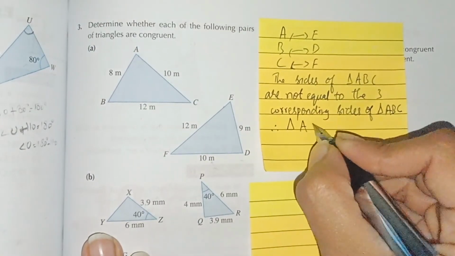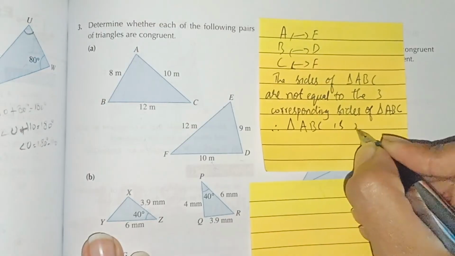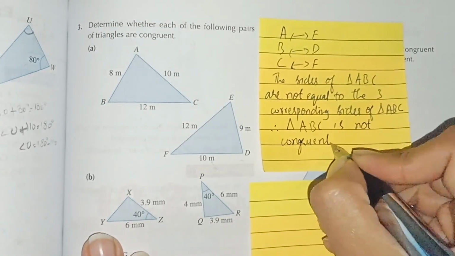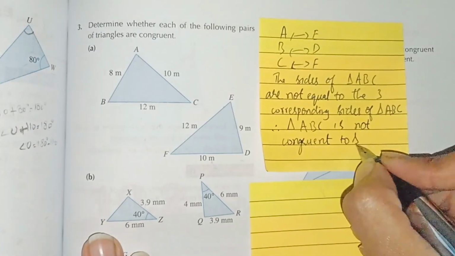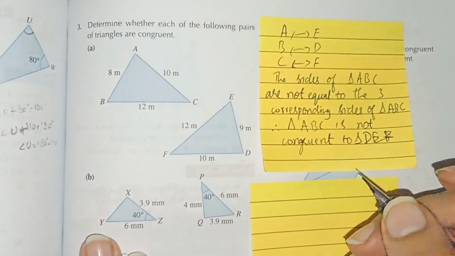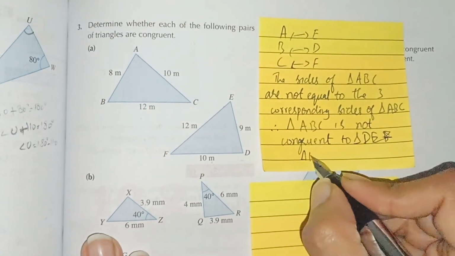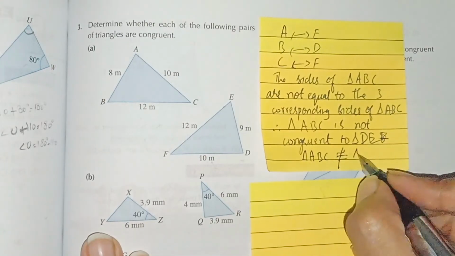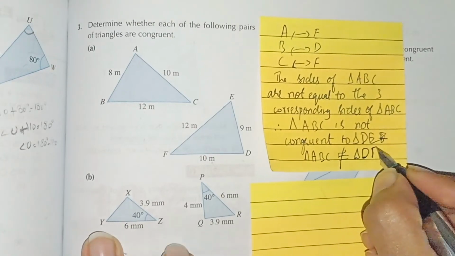Therefore, triangle ABC is not congruent to triangle DEF. Simple. You can also write it like that: triangle ABC is not congruent to triangle DEF.